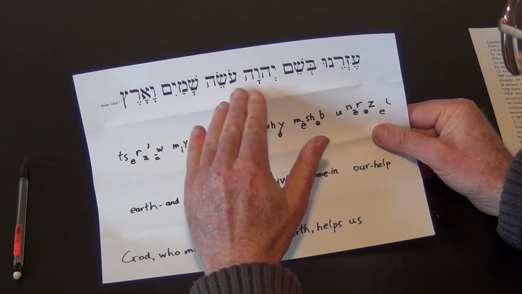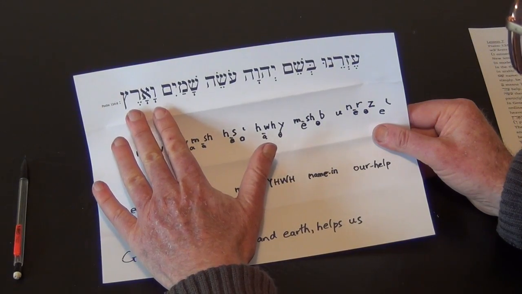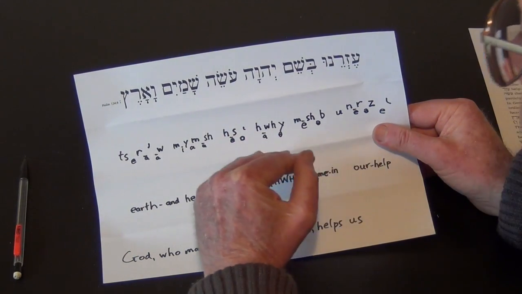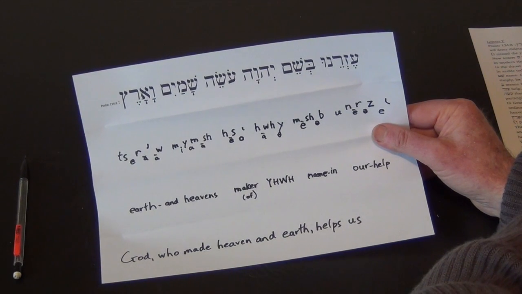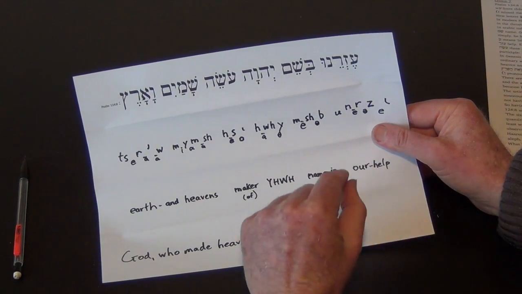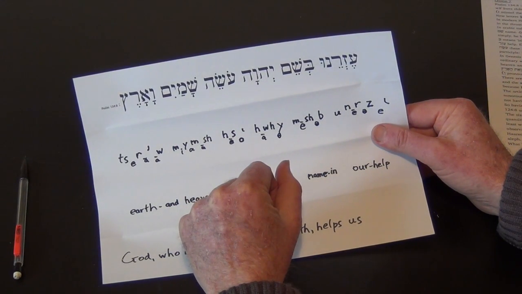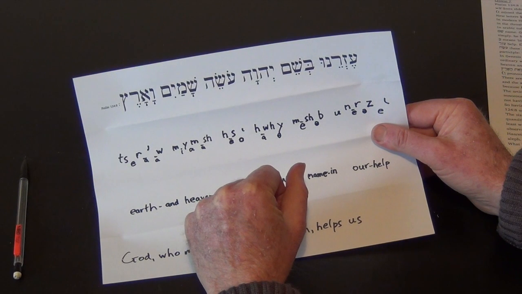But in Genesis 1:1, where these things were being stated for the first time, they were expressed in a little more sonorous and weighty way. Psalm 124 here is using conciseness to bring out its point.